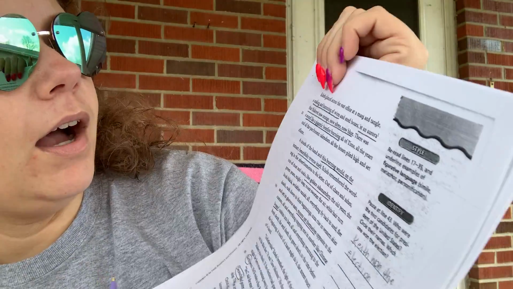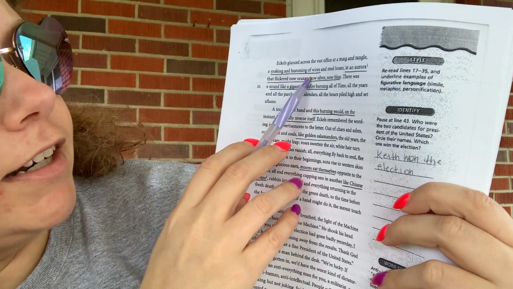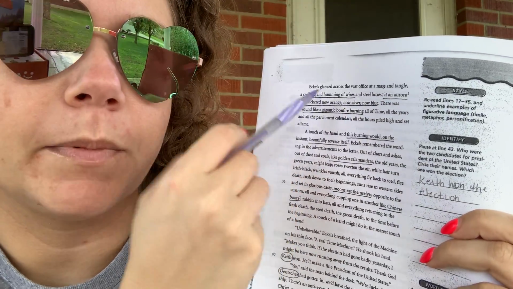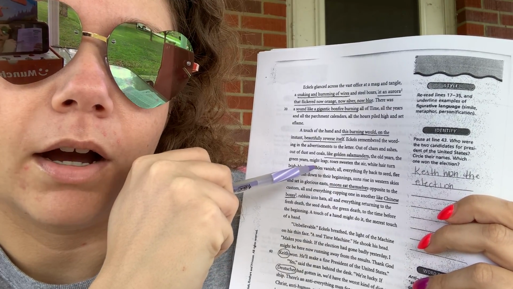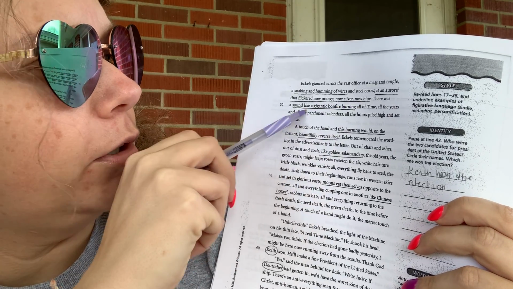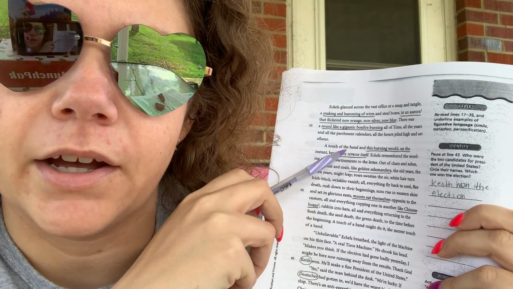We know that. It says reread lines 17 through 35 and underline examples of figurative language, simile, metaphor. This is when they've gone back to the future. I've underlined snaking and humming of wires. That's personification, because the wire is humming like you and I would. It's giving human qualities to an inanimate object. An aura that flickered, now orange, now silver, now blue. A sound of a gigantic bonfire burning all the time. So they're comparing the sound to the sound of a bonfire. That's a metaphor.